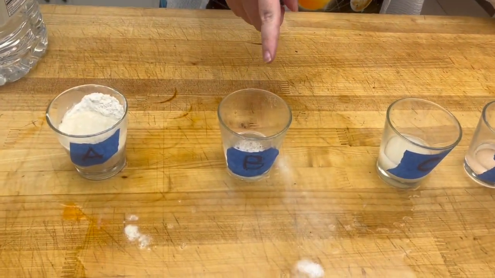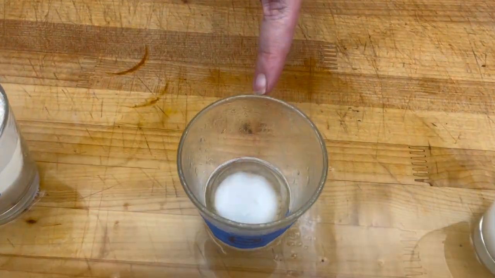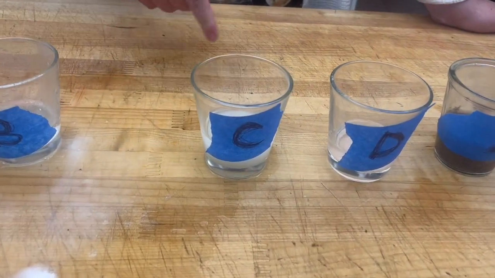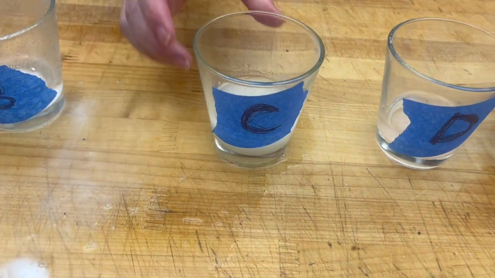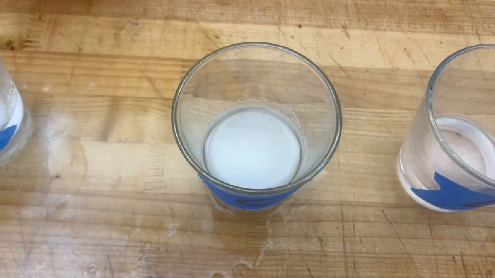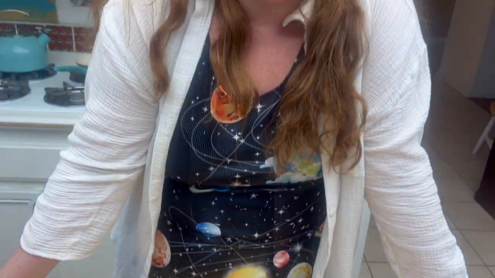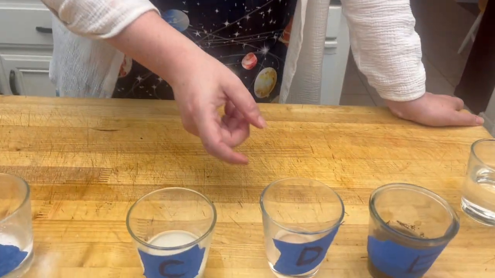Substance B was B for baking soda. When we mixed it with the vinegar, it had a chemical reaction. Okay, substance C is probably the only one you would want to drink. It is sugar. It is very soluble, meaning it can dissolve in water. Sugar can fully dissolve into another liquid. It is soluble. Same thing with salt.